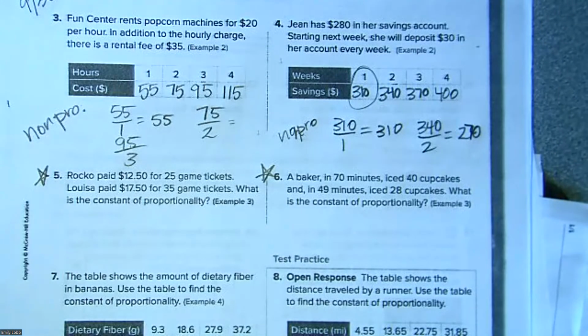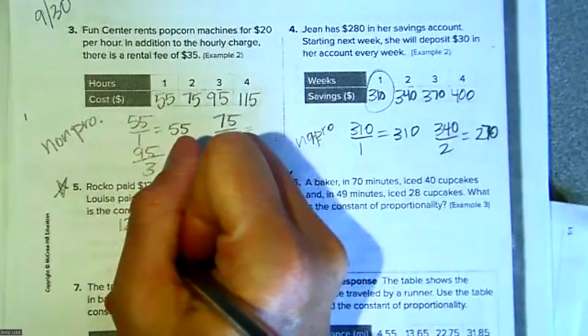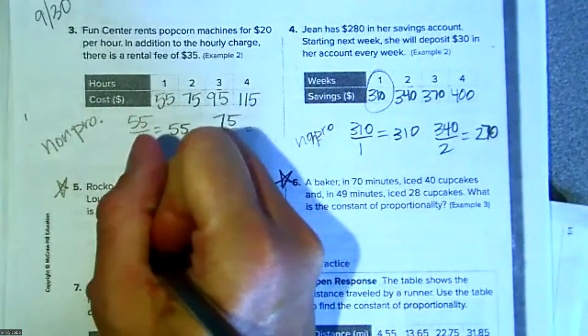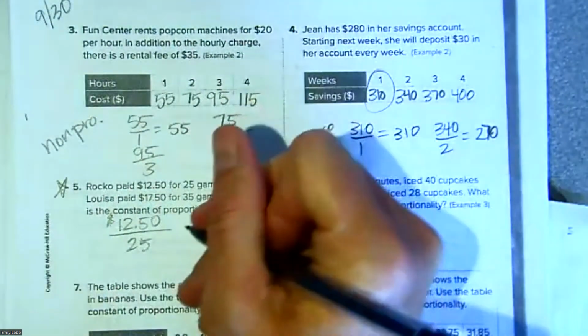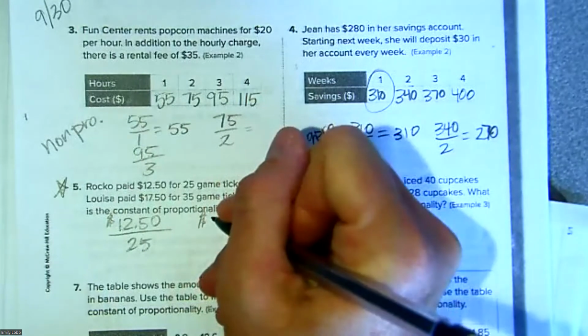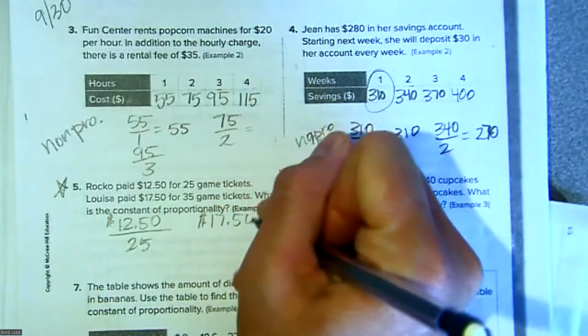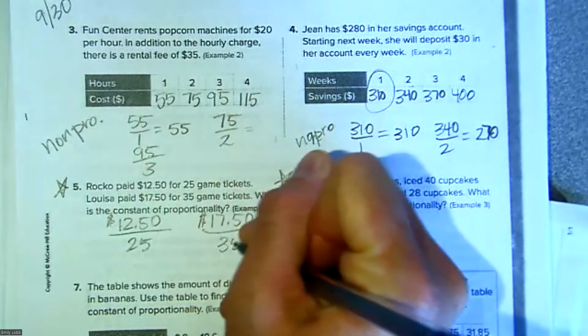All right, so where do we start? We have to find the unit price because that is our constant of proportionality. So $12.50 for 25 game tickets and $17.50 for 35.